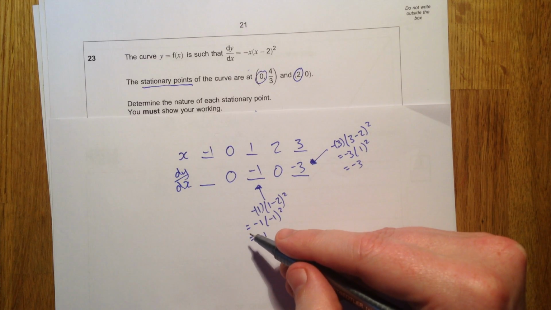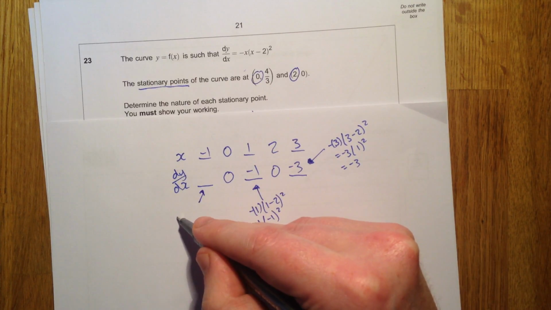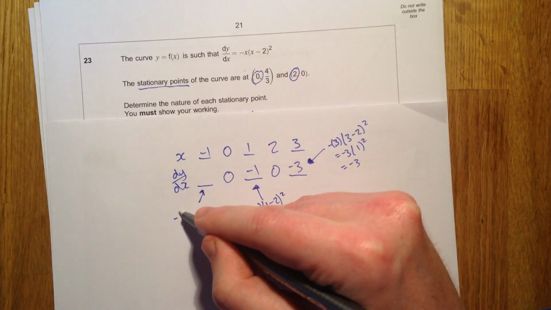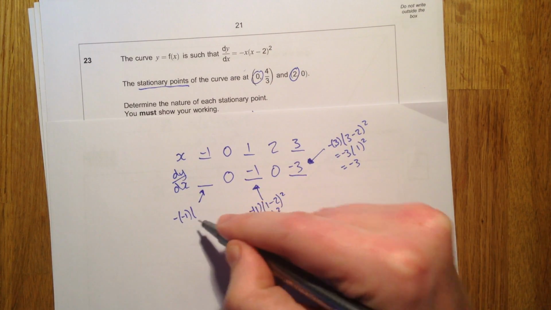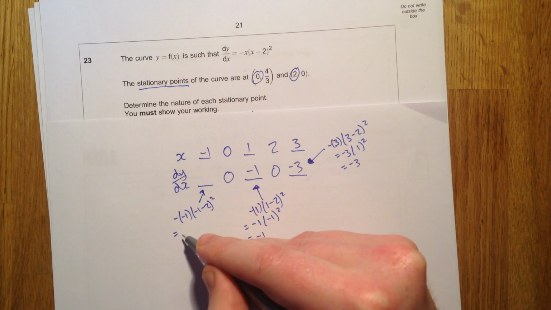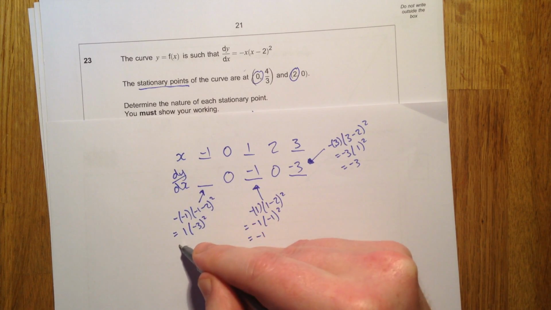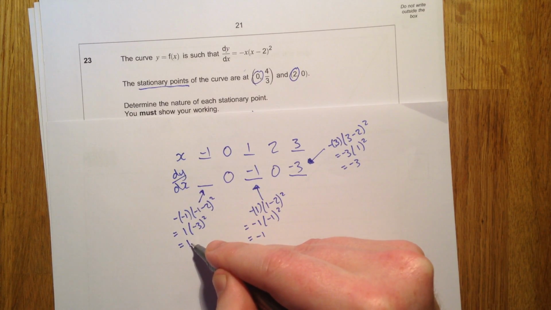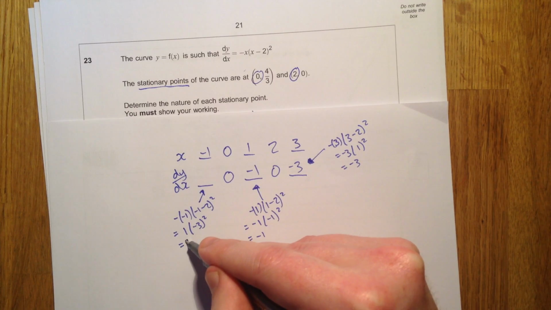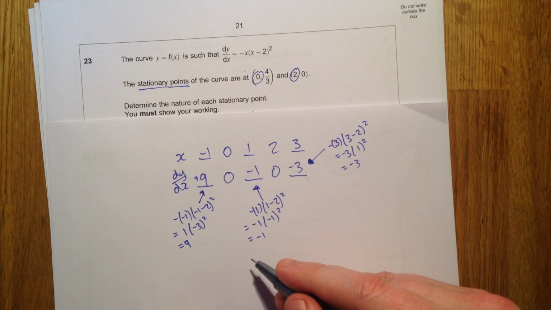And then this last one, we plug negative 1 in, so negative x becomes negative negative 1. Negative 1 take away 2 in here, all squared. That gives us 1 times negative 3 squared. 1 times 9 will give us 9. Now that is positive, that number there.